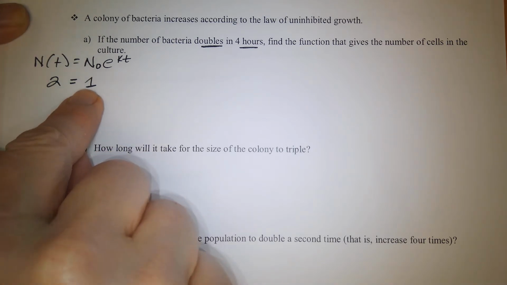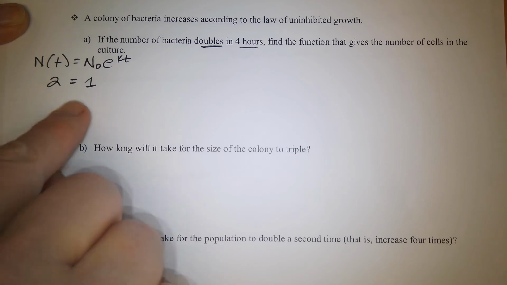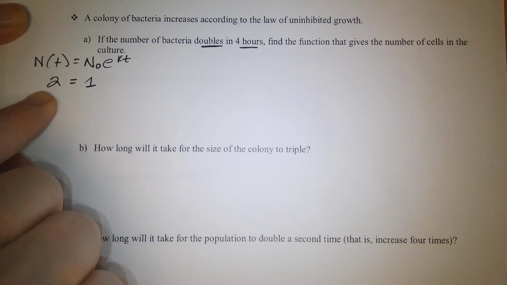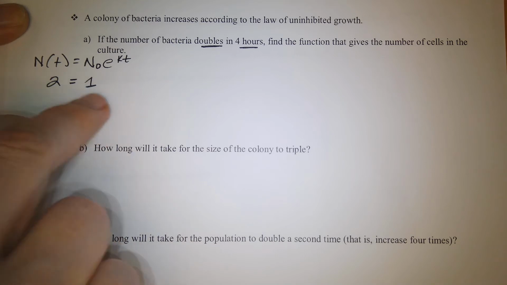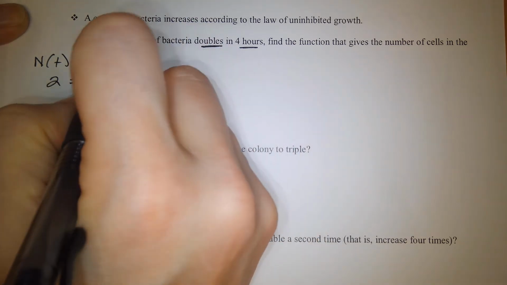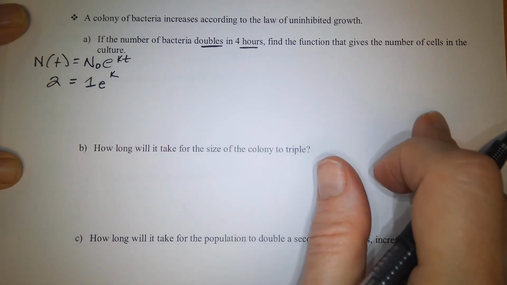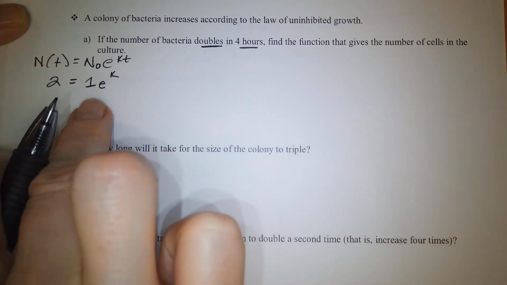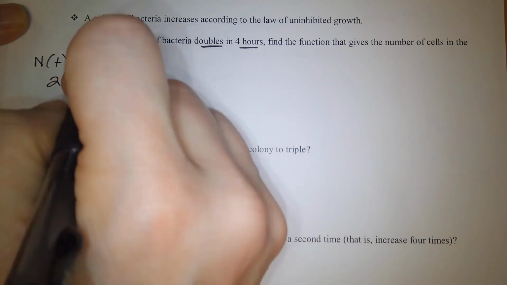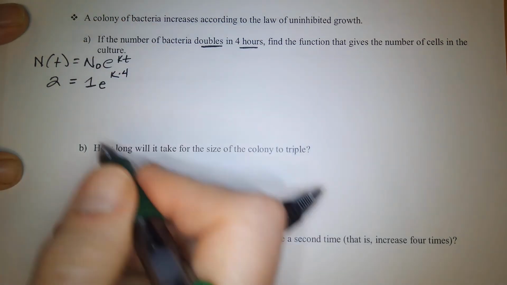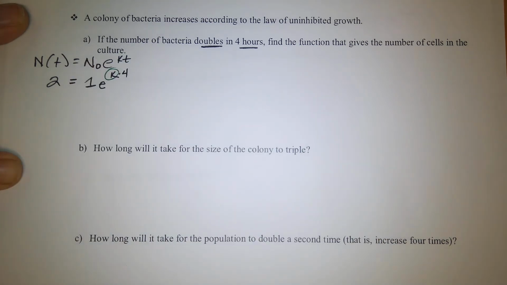So it wouldn't matter if you started with 50 and you double it to make 100, or if you started with 10 and you double to make 20. The proportion is still 1 to 2. e to the k, I don't know k because that's the growth rate. It doesn't tell me the percentage at which this is increasing, but I do know t. In order to double, it will take 4 hours. So in fact, I know everything except for k. So why don't we solve for k so we can find the growth rate? So that's what I'm going to do now, is solve for k.